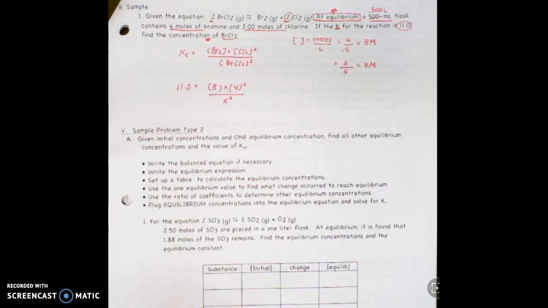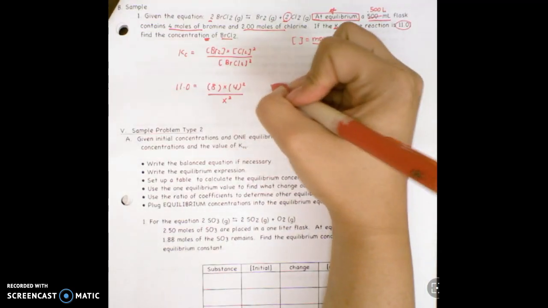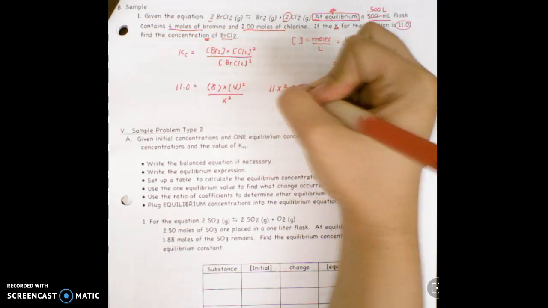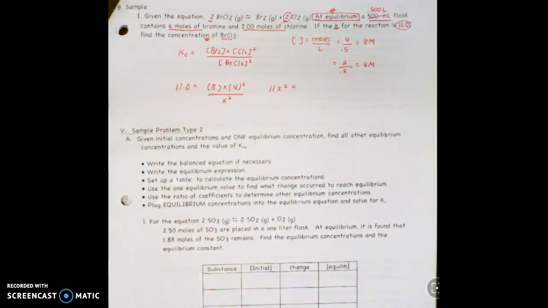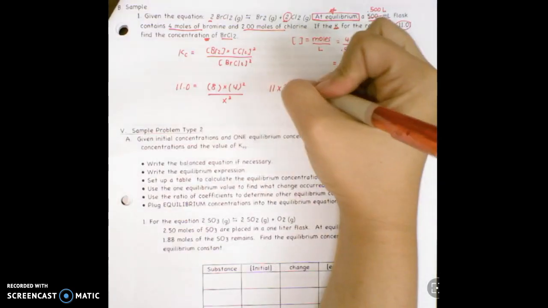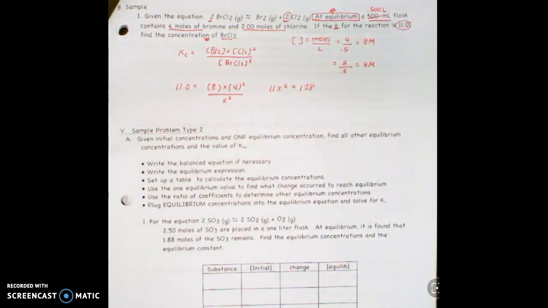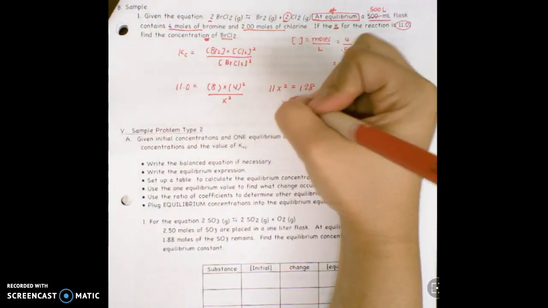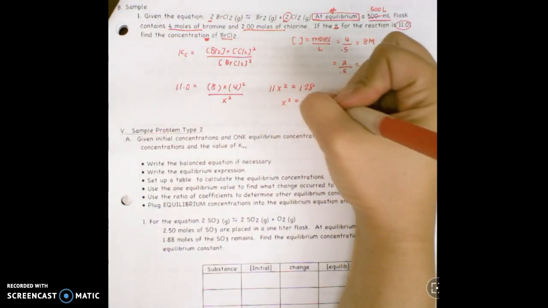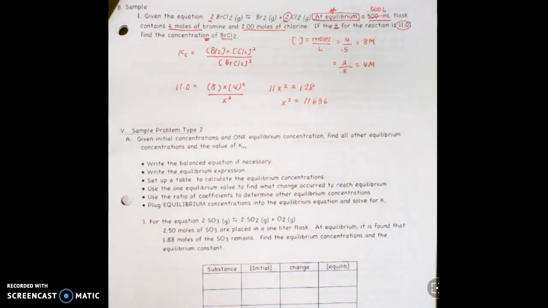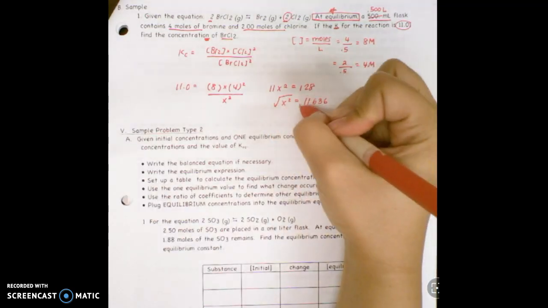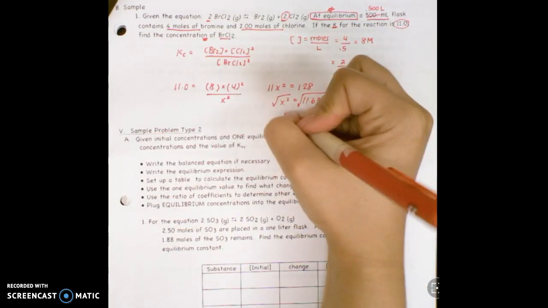Okay, so if you went through and you simplified this out a little bit more, we would end up with 11x squared, and then we have 8 times 16, and we get 128. We're going to take 128, divide that by 11, and x squared is equal to 11.636. Okay, and to get x by itself, we just have to square root that.